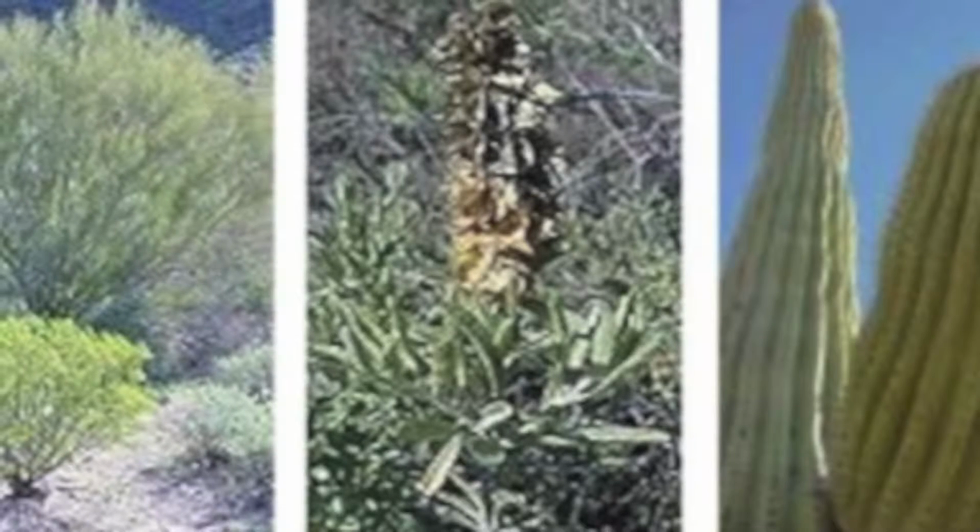CAM photosynthesis is somewhat simpler than C4 to understand. Instead of having the process of photosynthesis take place in two different parts of the cell, it splits up the process across time. Now, as covered earlier, the stomata can't be open during the day, otherwise the plant will lose water. And so, CAM plants keep the stomata closed.